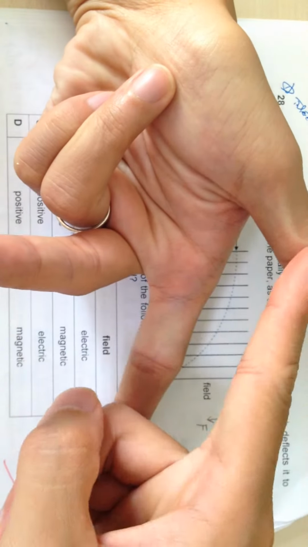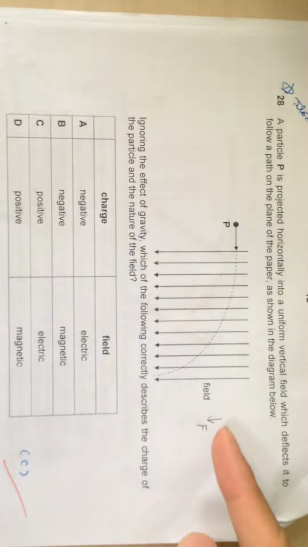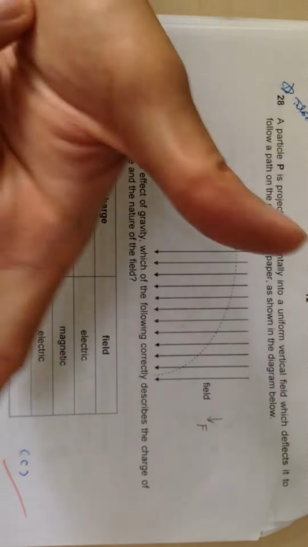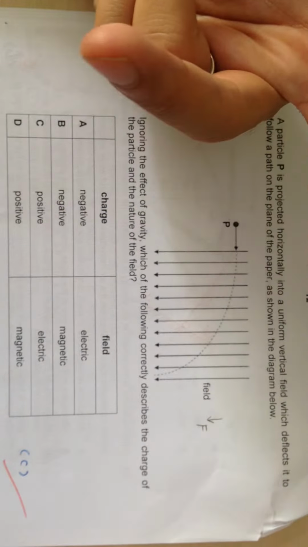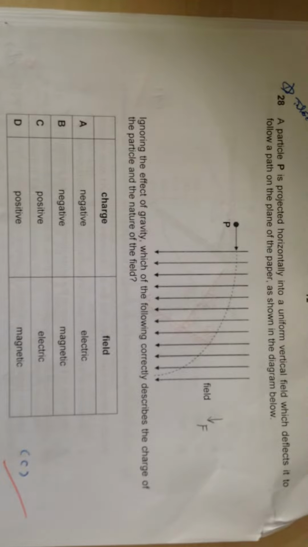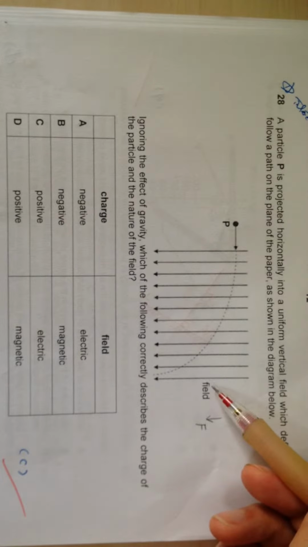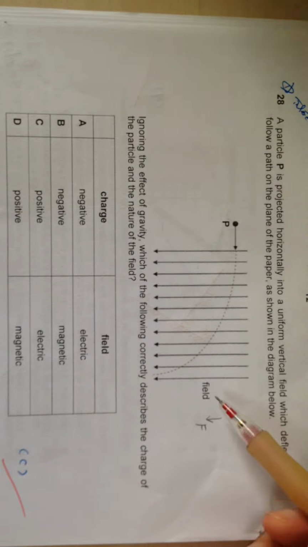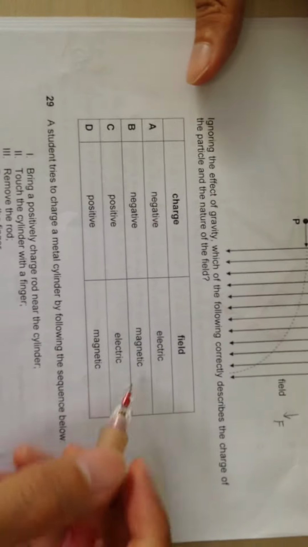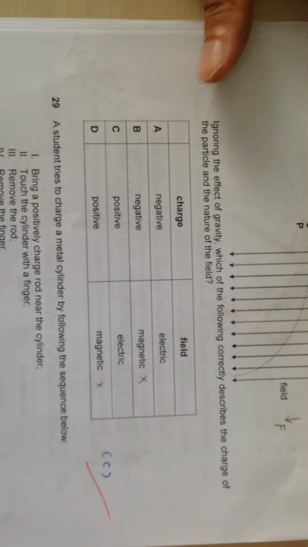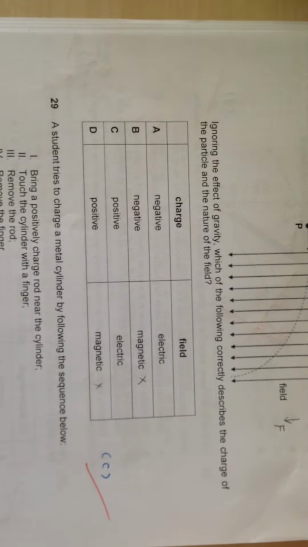So once you see this, you look at your left hand rule. The force and the field must be perpendicular, but in this case, the force and the field are parallel. So you know that your left hand rule is not going to work. That means this field cannot be a magnetic field. If it were a magnetic field, the force wouldn't be parallel to it. So you know that your B and D are wrong. So just examine A and C, see if they fit into the context of the question.